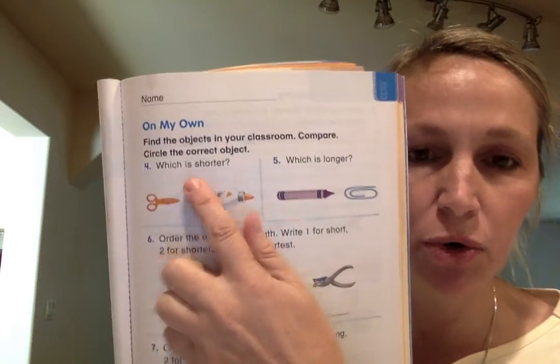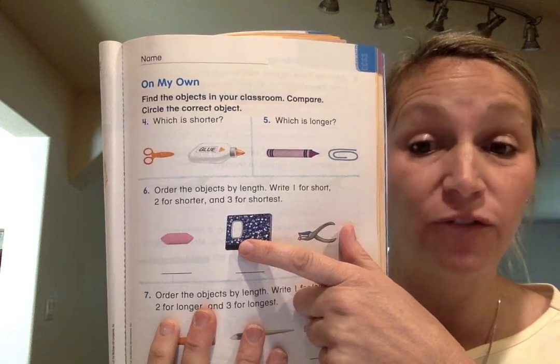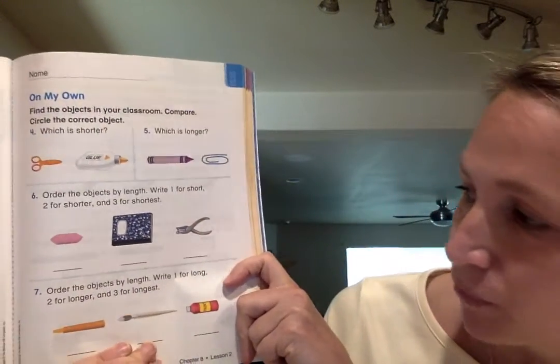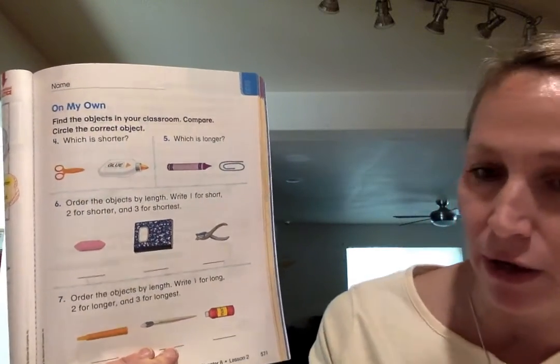Then, on my own, you will be following the directions. Which is shorter, which is longer. Order the objects by length. Write 1 for short, 2 for shorter, and 3 for shortest. Order the objects by length. Write 1 for long, 2 for longer, and 3 for longest.